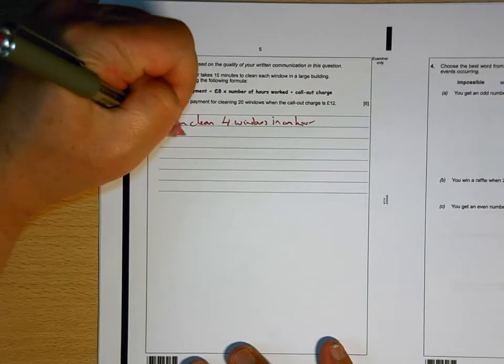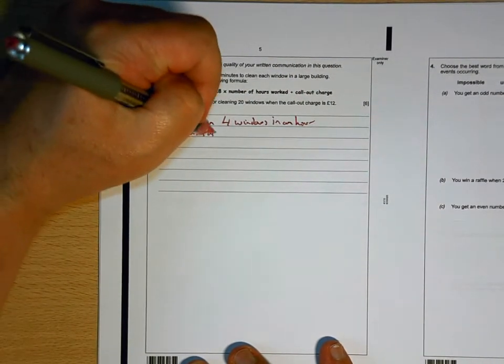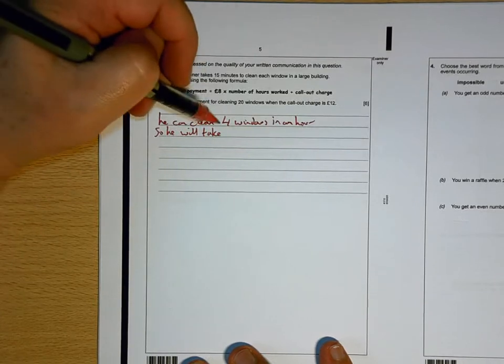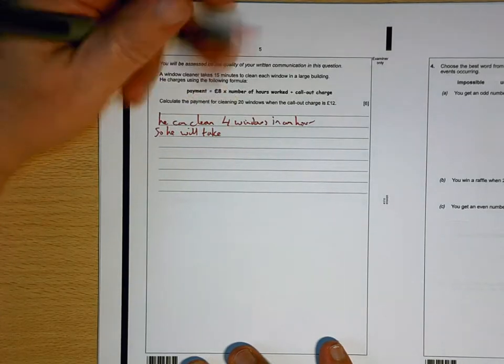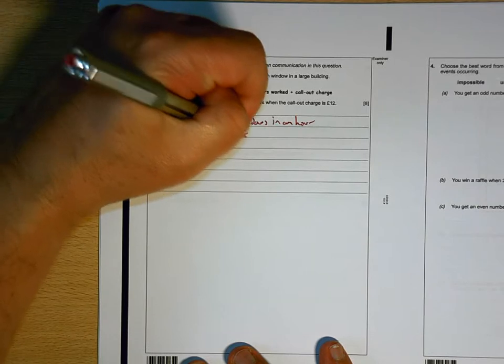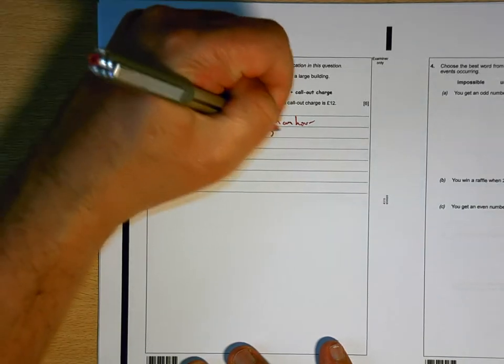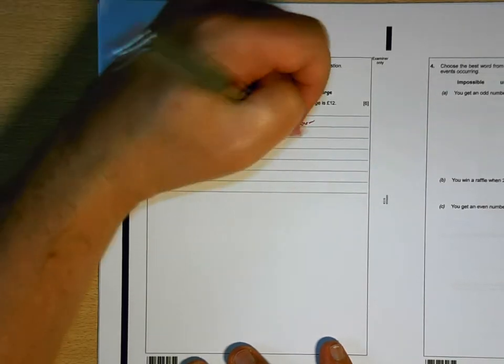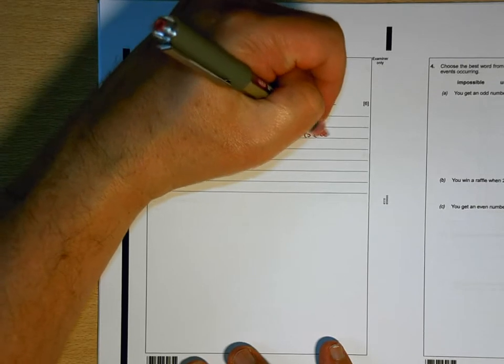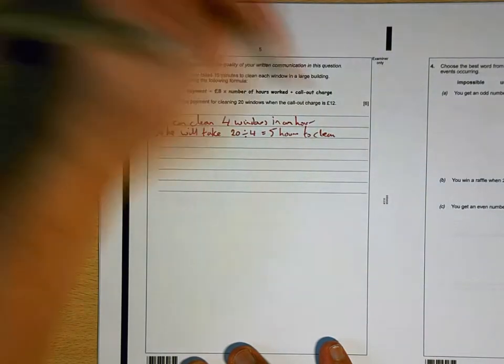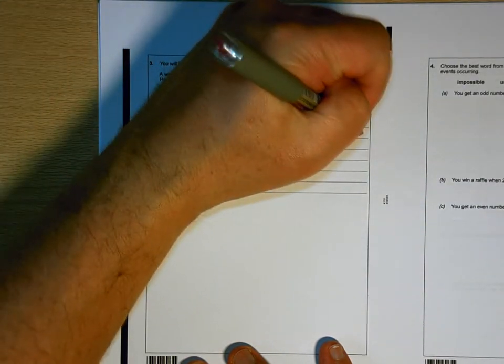So he will take, so if he can do 4 windows in an hour and he's cleaning 20 windows, 20 divided by 4 is 5 hours to clean all windows.